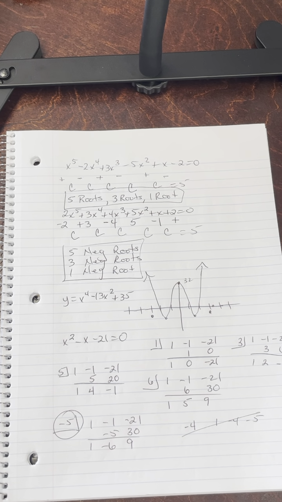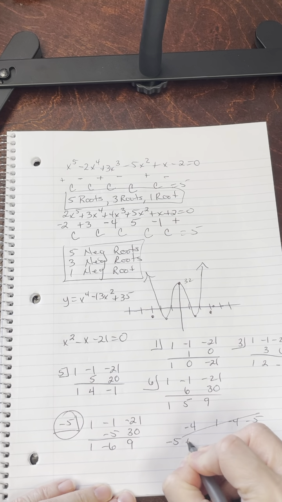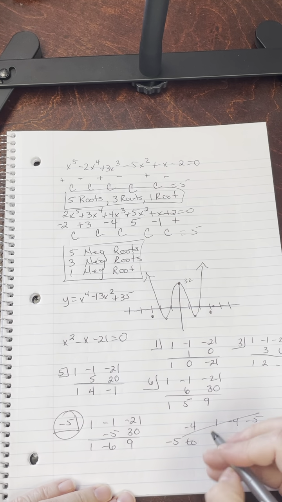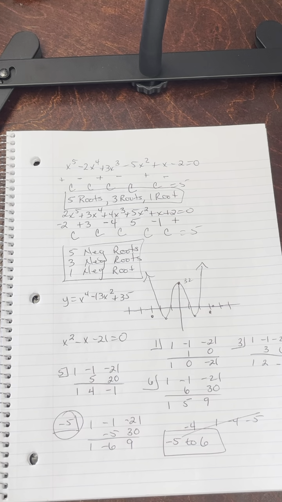Yes, so I was looking to see exactly what the question asked for to find the upper and lower bound. So basically your answer here is that you're going from -5 to 6 as your region of interest, your upper and lower bound. All right, they don't stop there.